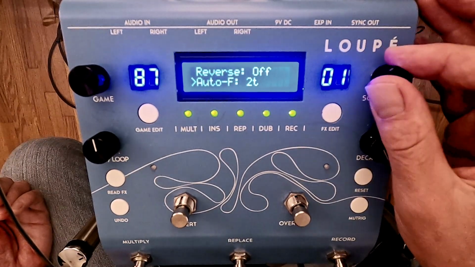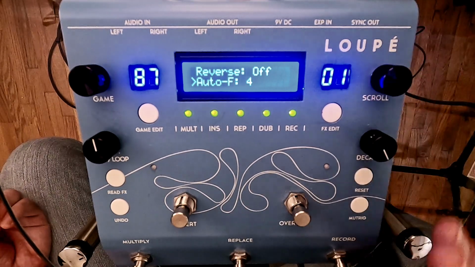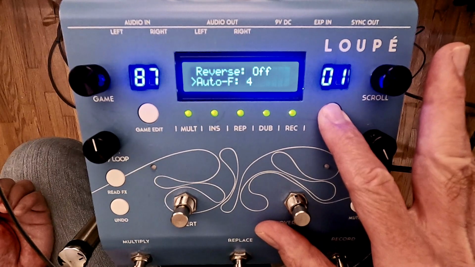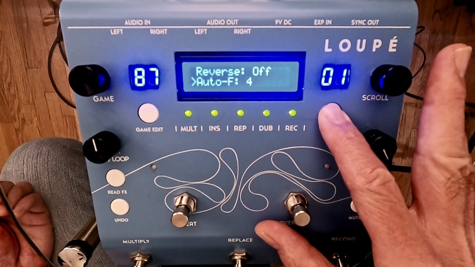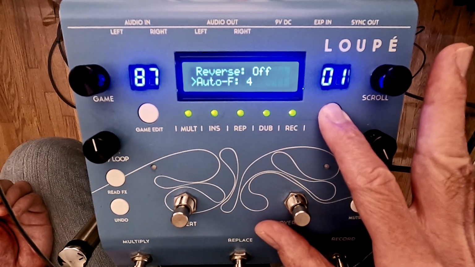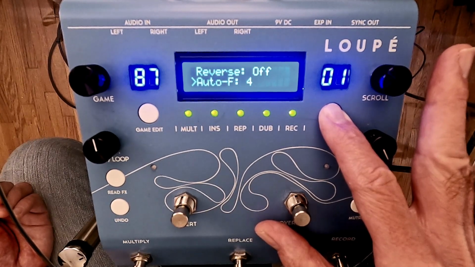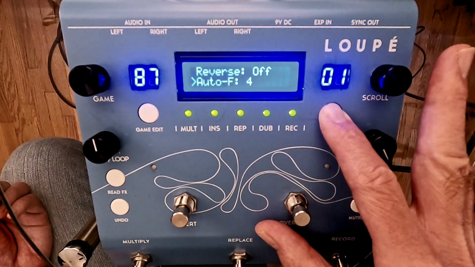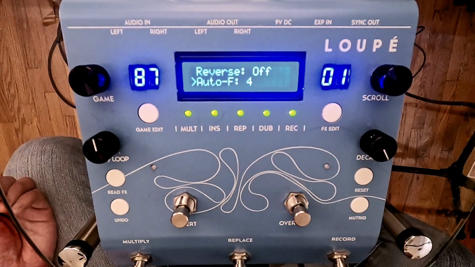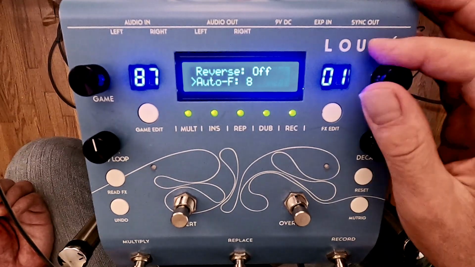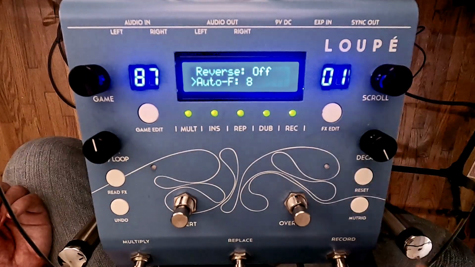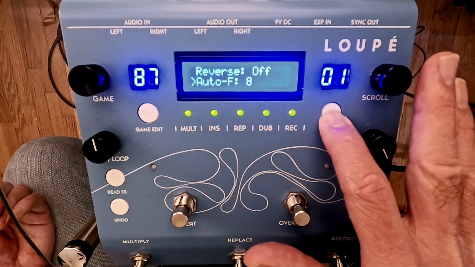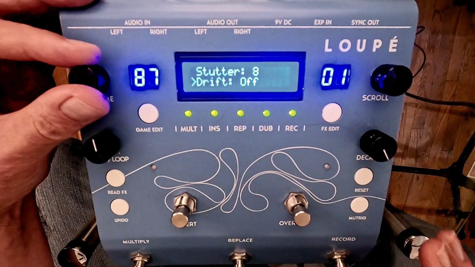Now let's have it reactivate 4 times within the loop. First, second, third, fourth. There's the loop as it was. Let's keep checking out some fairly straightforward rhythms. This is 8. Now we're not hearing anything right now because Auto-Follow and Stutter are the same value, so they're kind of canceling each other out.